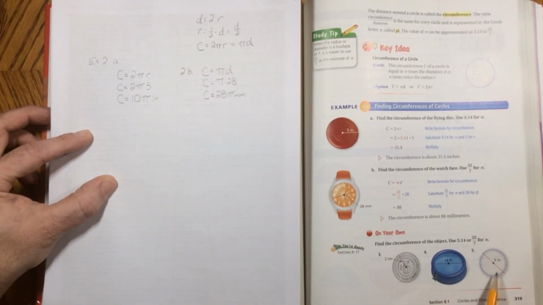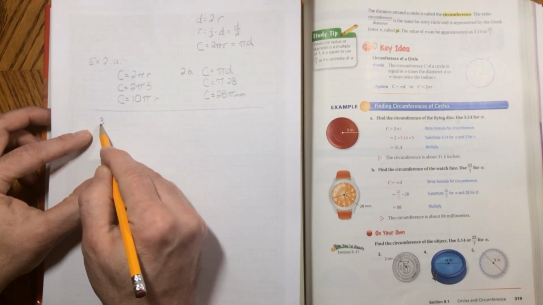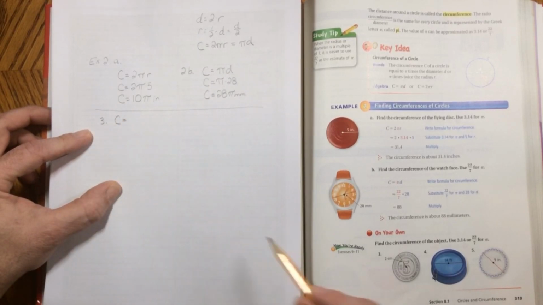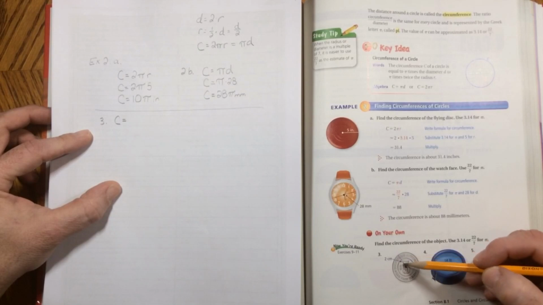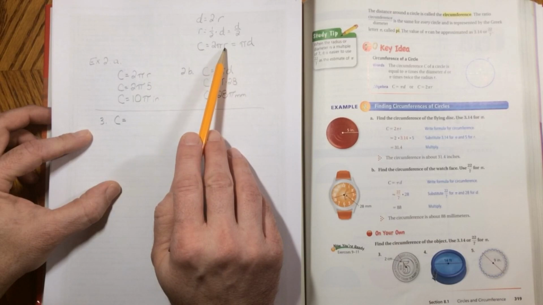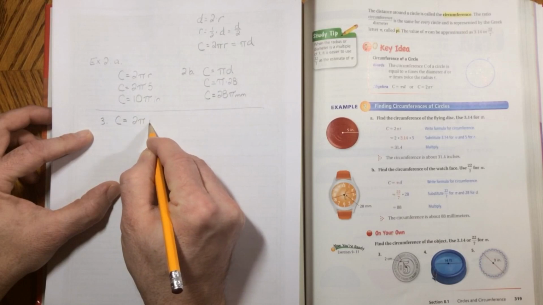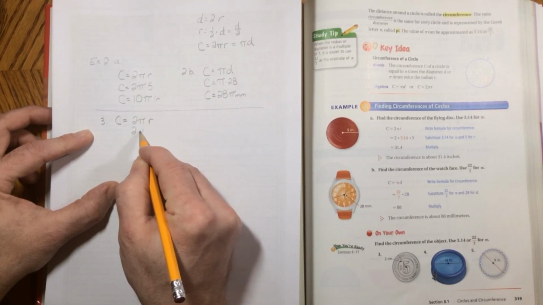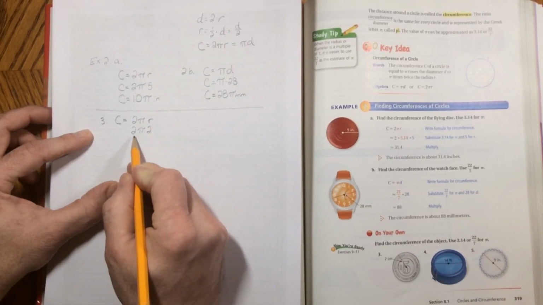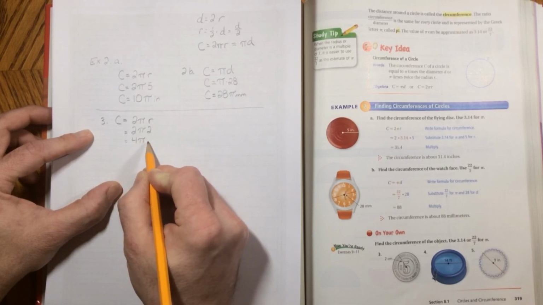Well, here's a couple they want us to try on our own. Number 3. We are finding the circumference, so I know it's C equals, and then let's look at what information they gave us. They gave us the radius. So we look up here, we're going to use one of these two. This is the one where we use the radius. So we'll use that, 2 pi r. And we'll plug in the radius they gave us, 2 centimeters. 2 times 2 is 4, so this equals 4 pi, and the units were centimeters.